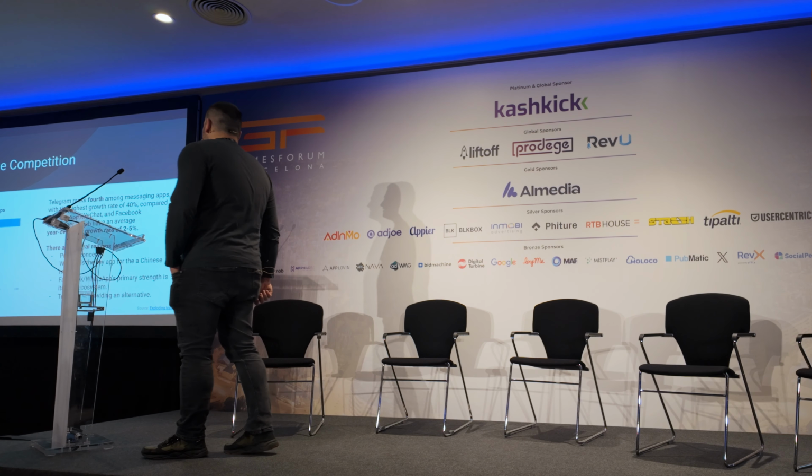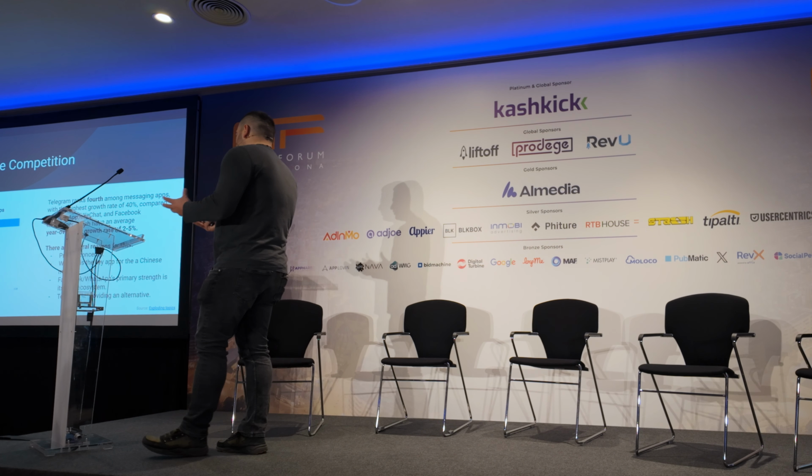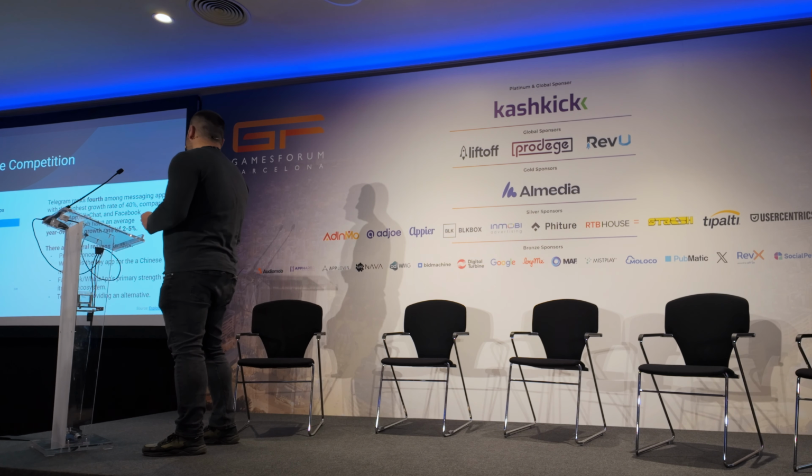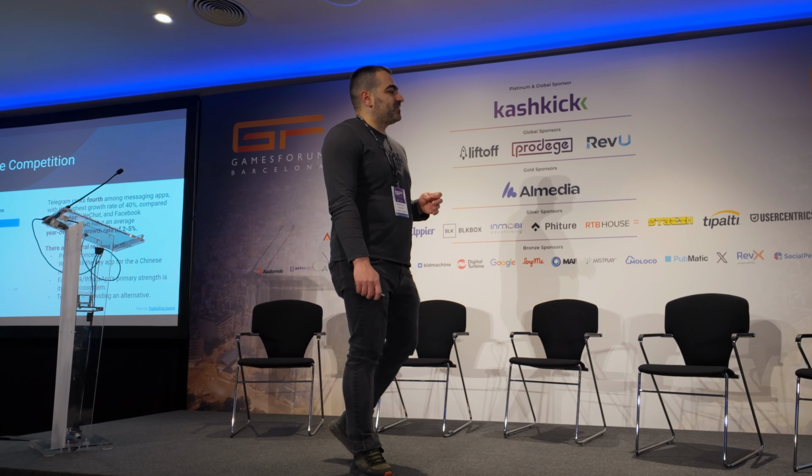But there are also several other reasons why this is happening. Various privacy concerns. WeChat is mainly popular and available only in the Chinese market. Facebook and WhatsApp are connected because they have their own ecosystem. And here, Telegram is actually providing an alternative.